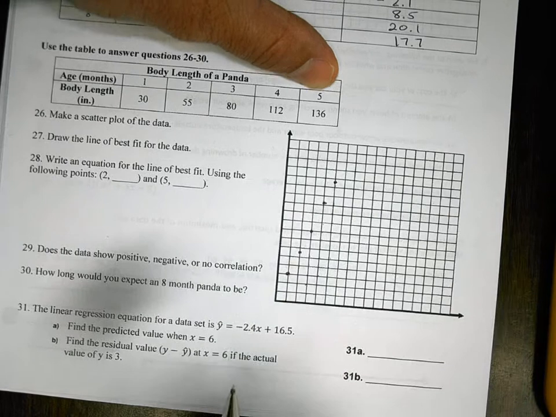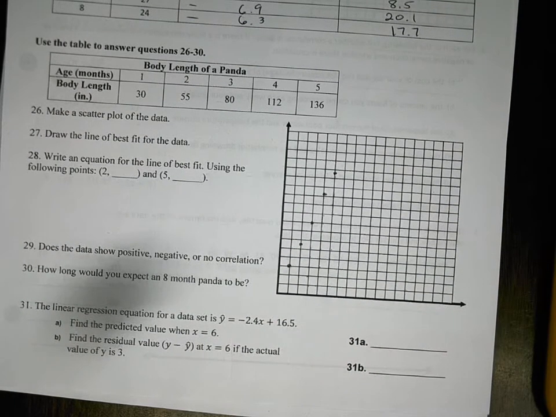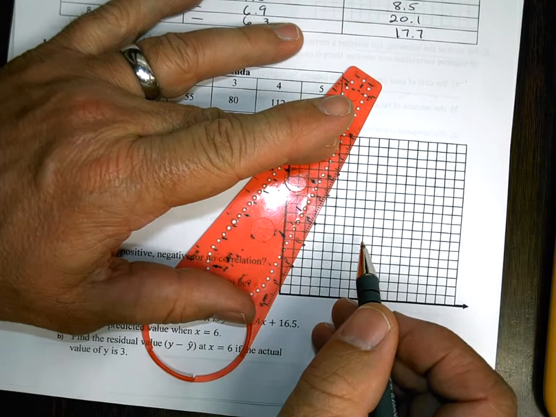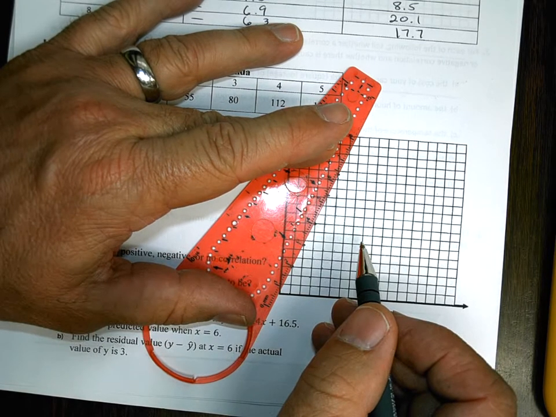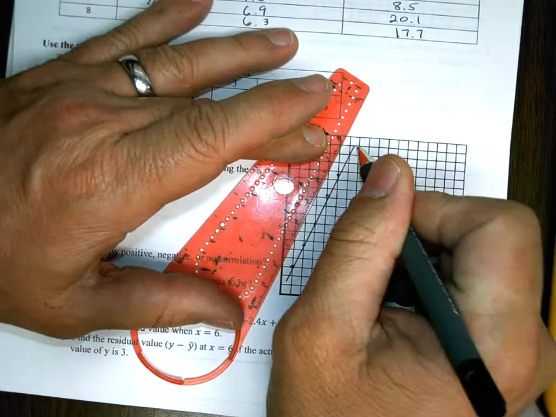Okay, draw the line of best fit for the data. So you are going to have to draw a line of best fit. If you want, during the test, I'll give you a straight edge. Those are all pretty good there. So I'm going to go right about there. Okay.